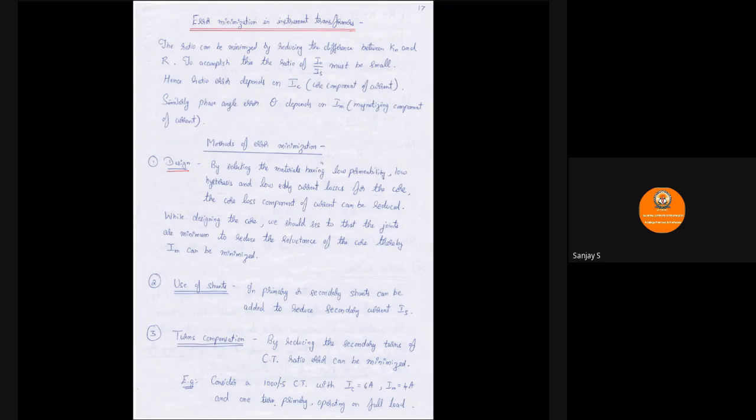So let us see the different methods available for error minimization. First one is by handling the design aspect. We take materials offering low permeability, low hysteresis and eddy current losses for the core. Already you have studied hysteresis loss and eddy current loss in your first year of engineering in basic electrical.